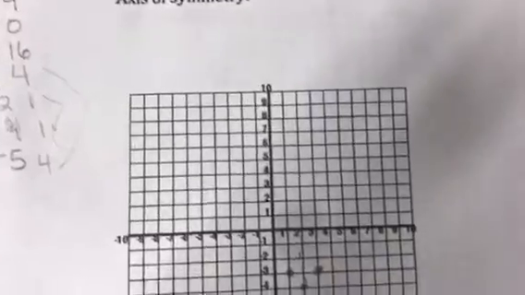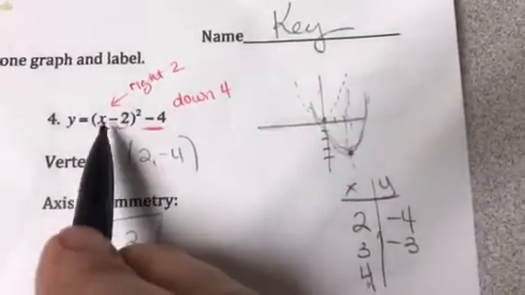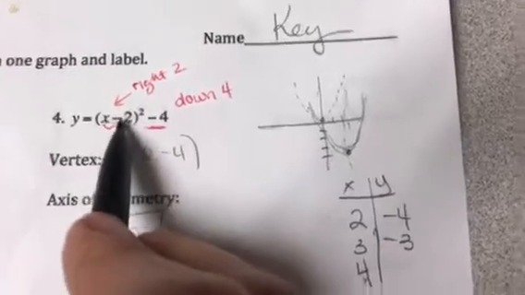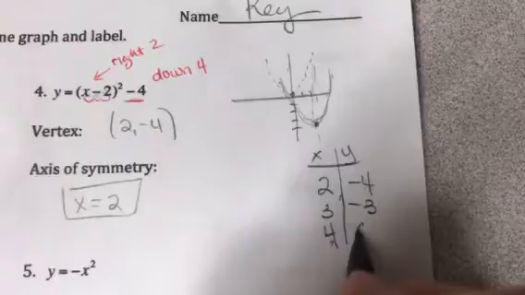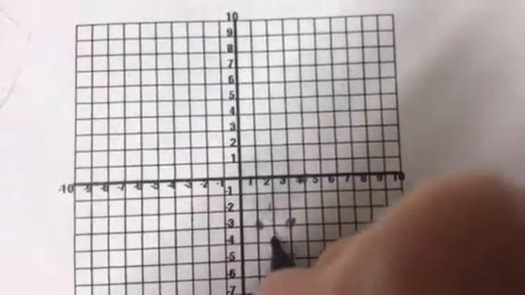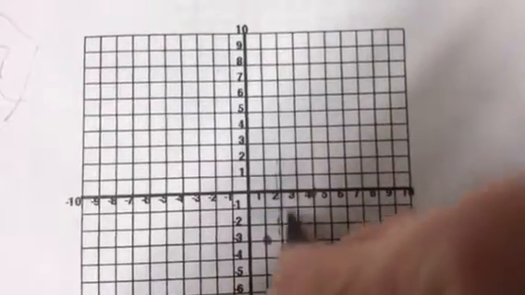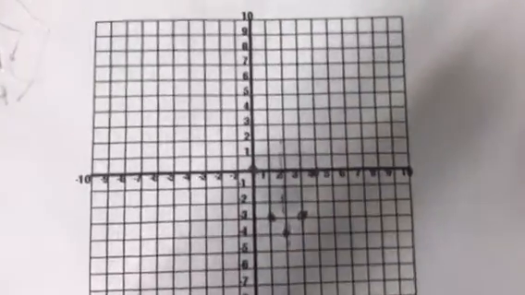So let's go back up here and try 4. If I plug in 4, 4 minus 2 is 2. 2 squared is 4. 4 minus 4 is 0. So, woo! Love that point. 4, 0. That's an x-intercept. Notice on my axis of symmetry, it kind of helps sometimes. See how he's 2 over? It's going to be 2 over. It mirrors it. It's symmetric.